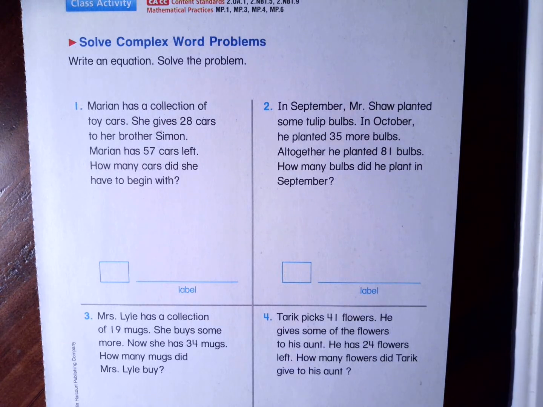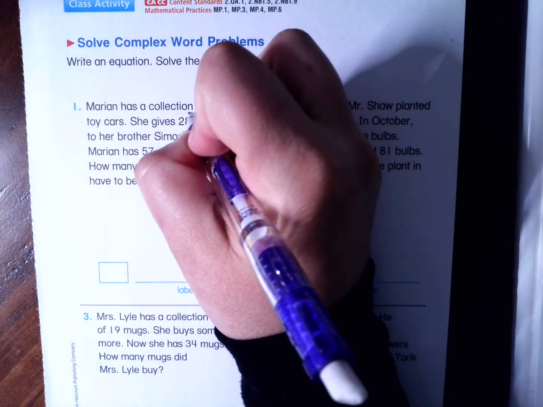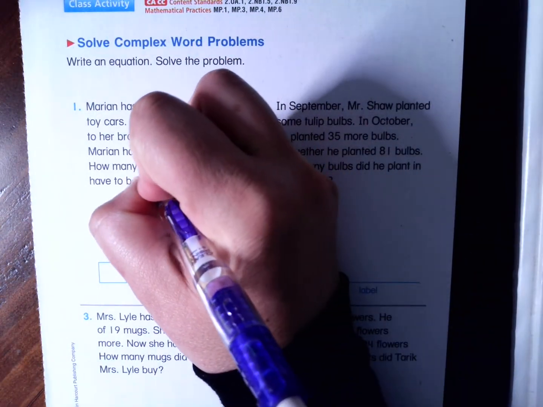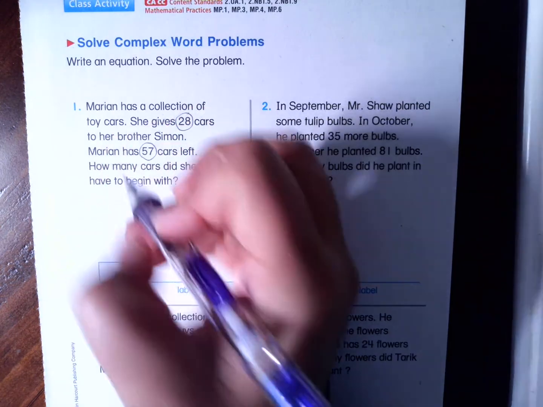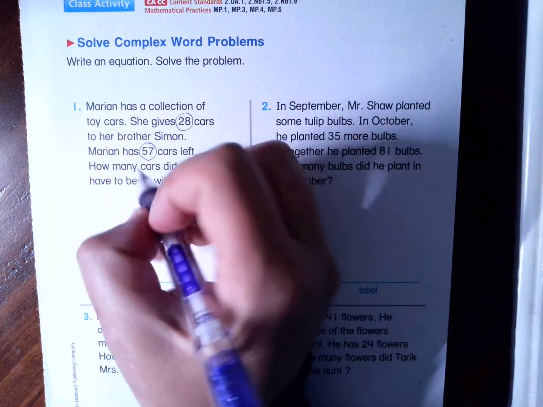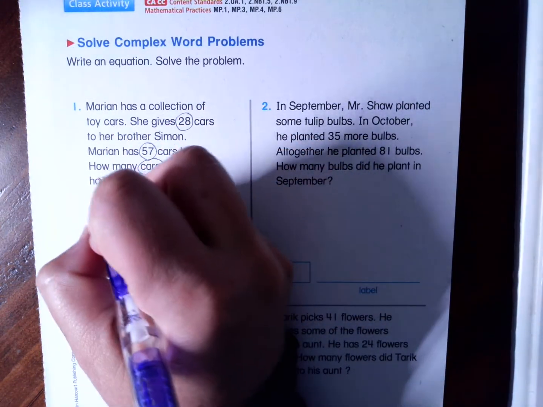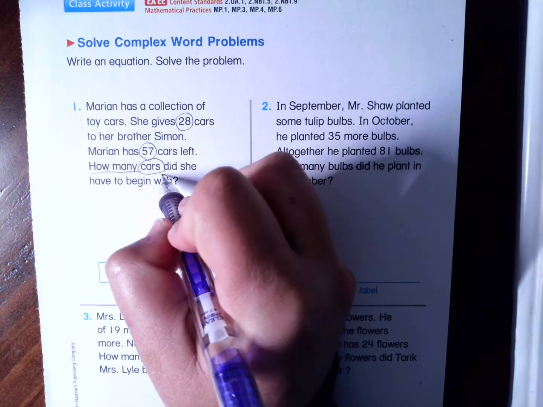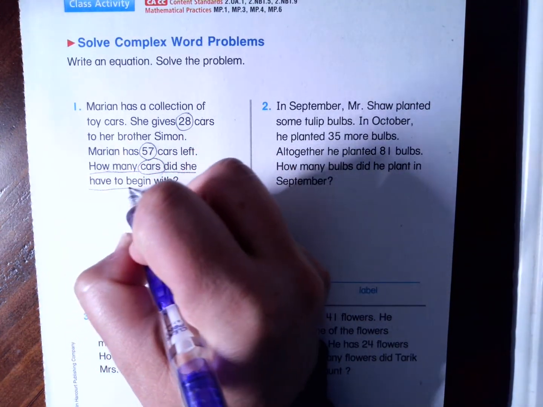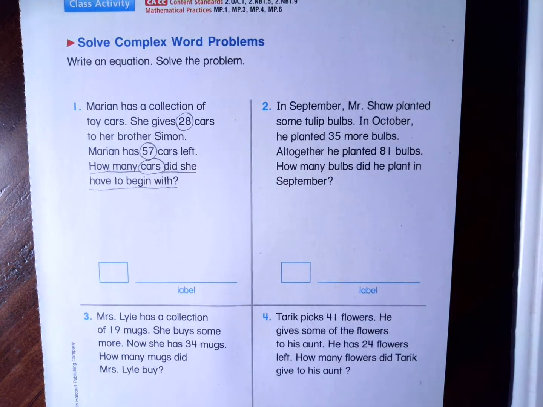Marion has a collection of cars. She gives 28 cars to her brother Simon. Marion has 57 cars left. How many cars did she have to begin with? So first of all, I'm going to circle my numbers and I'm going to circle my label. So here's how many, here's cars. I'm going to underline my question. And now I'm going to go look for those clue words.